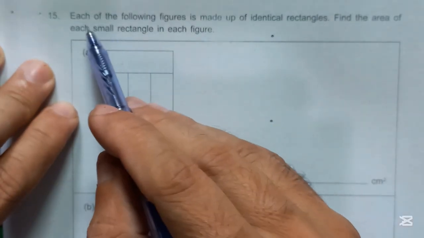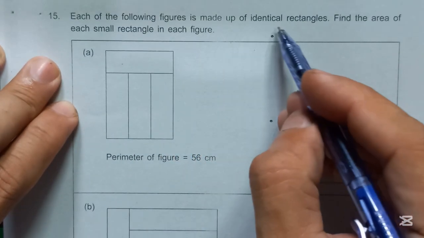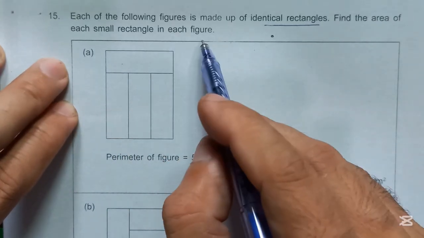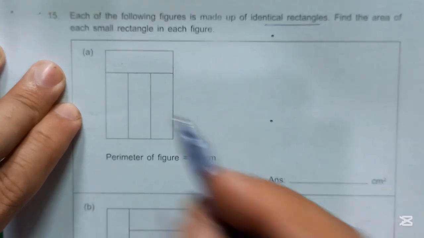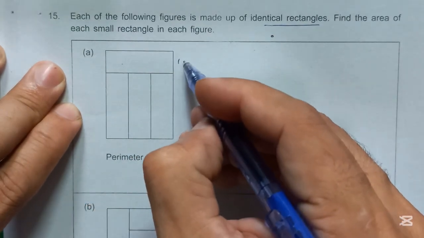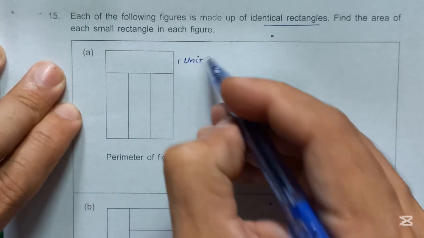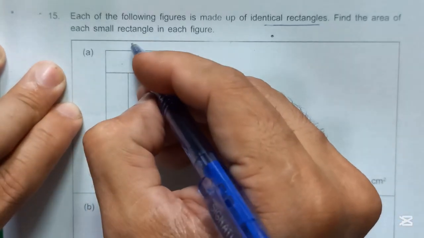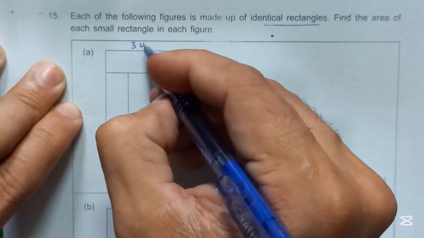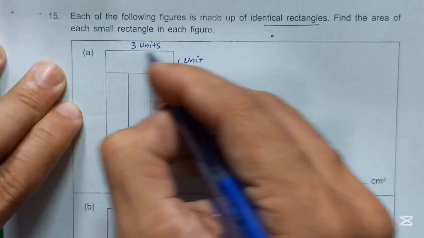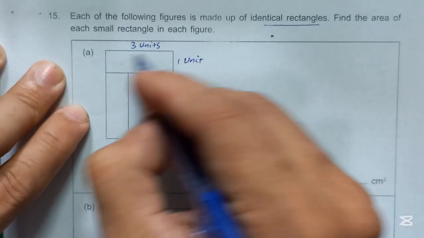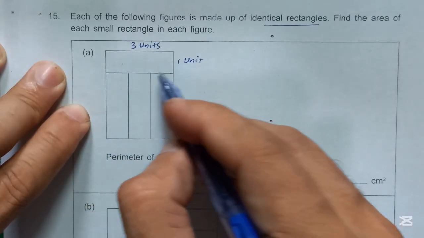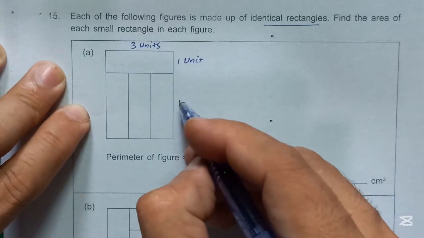The statement of the question is, each of the following figures is made up of identical rectangles. Find the area of each small rectangle in each figure. So if this is 1 unit, 1 unit, 1 unit, in total this will be 3 units. This is the width of the full figure. And if this is the length of the smaller rectangle, this will also be 3 units.